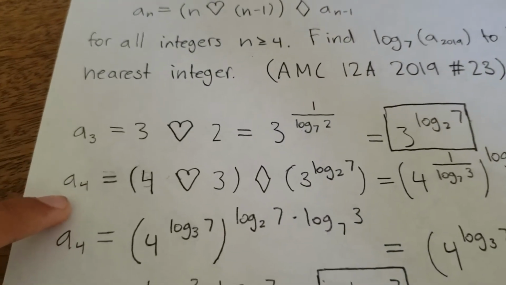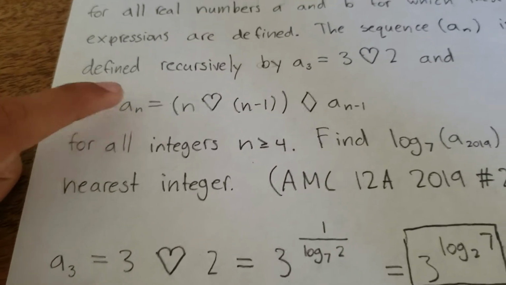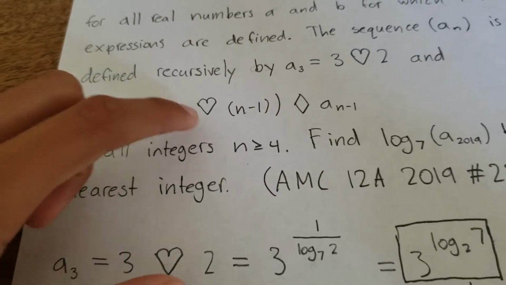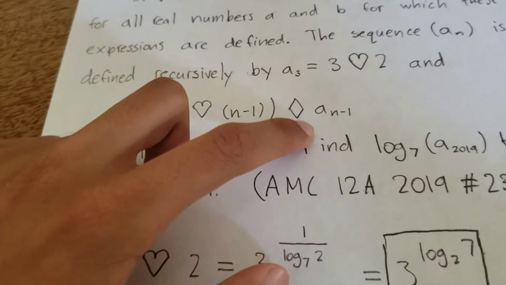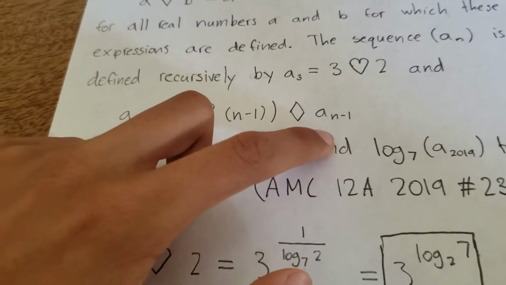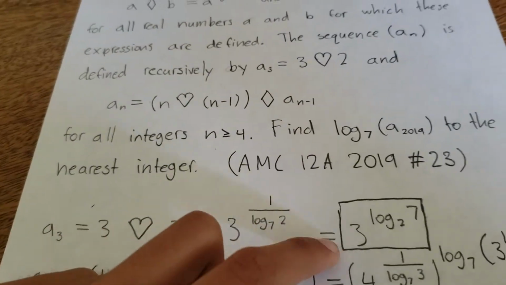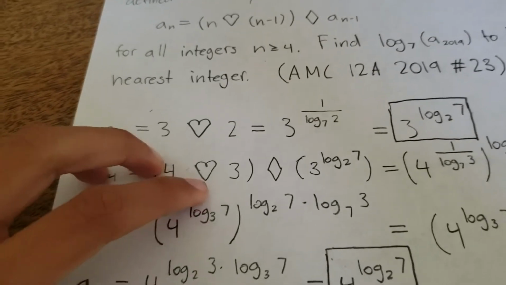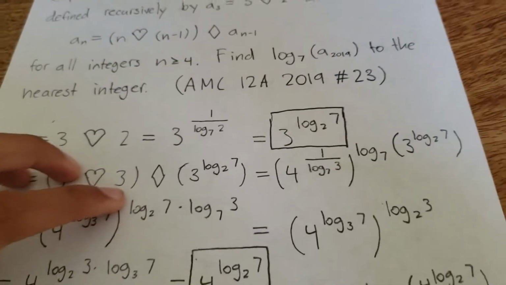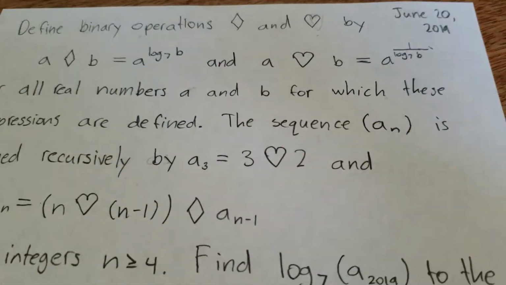Let's see what we get for a sub 4. With this formula, a sub 4 is 4 heart 4 minus 1, which is 4 heart 3, diamond the previous term, a sub 4 minus 1, which is a sub 3. And remember, a sub 3 is 3 to the log base 2 of 7. So 4 heart 3 is 4 to the 1 over log base 7 of 3, applying the formula we have above here.